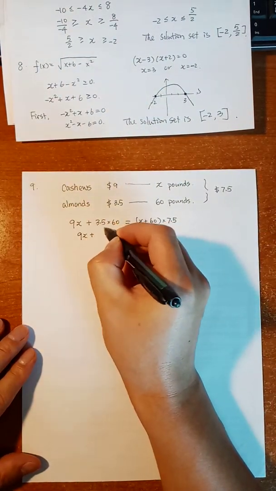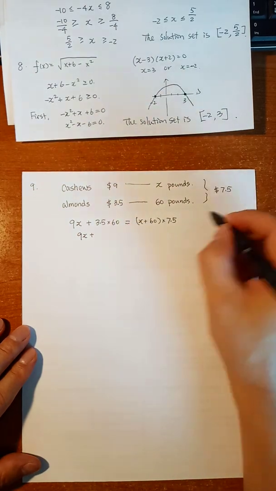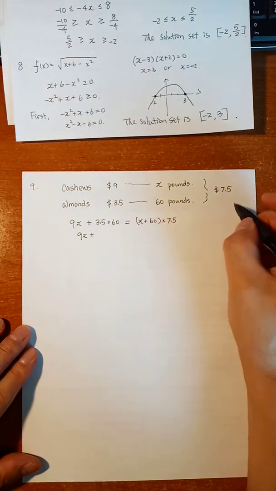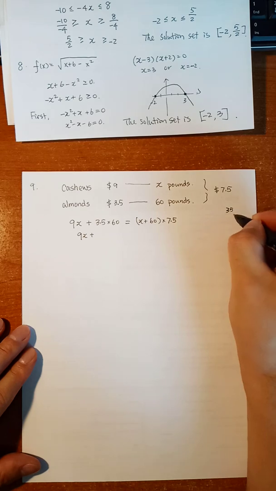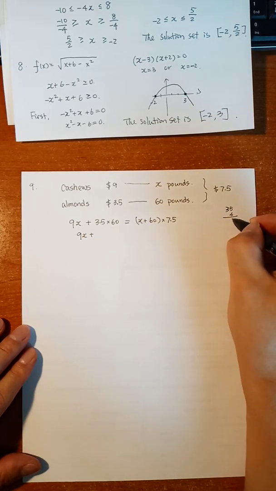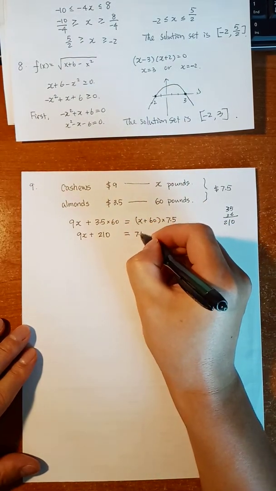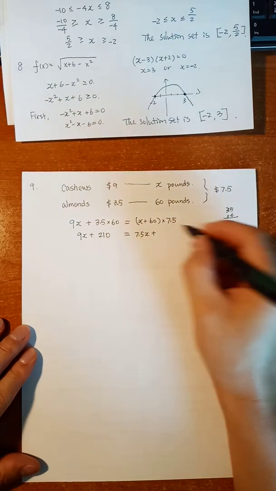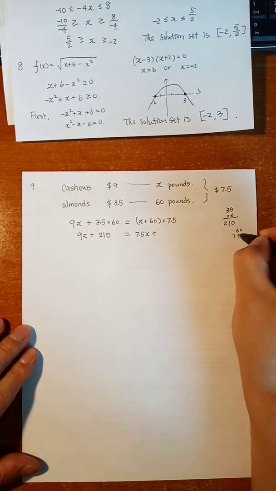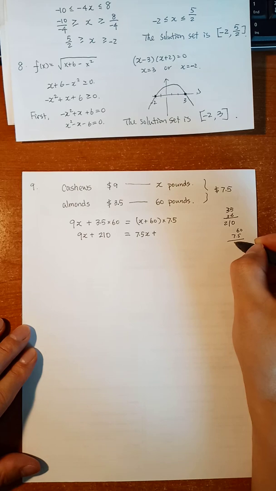9x plus 3.5 times 60. This 10 cancels with the decimal point, so it's 35 times 6. It's 30, 3 times 6 is 18, 21, so 210. Here's 7.5x plus 60 times 7.5. So it's 4500.